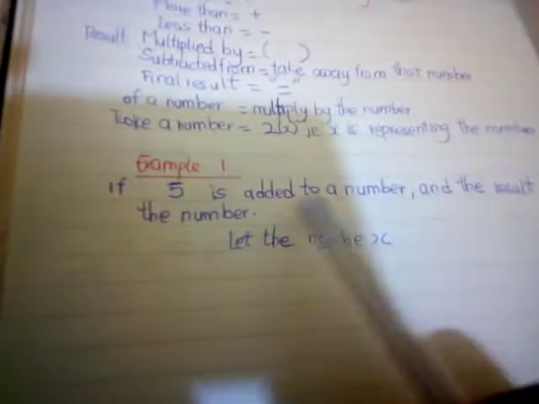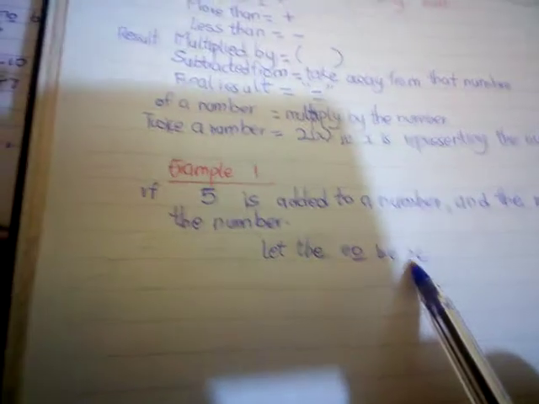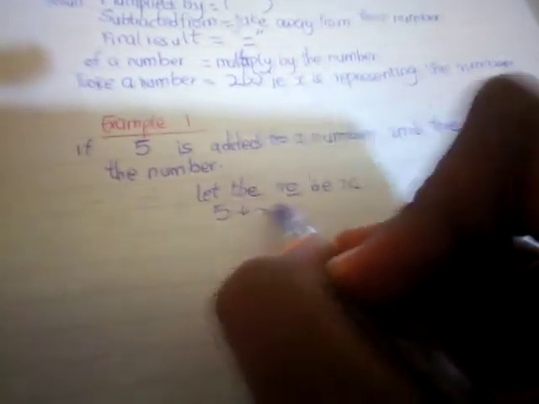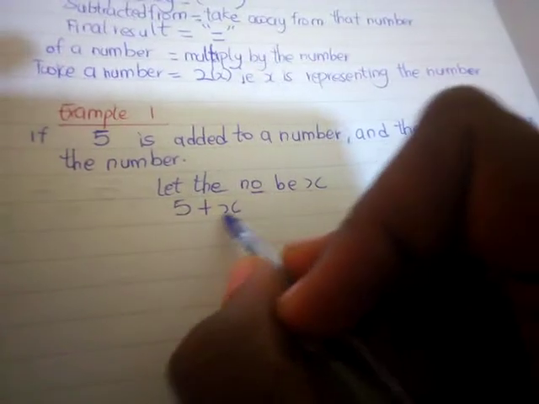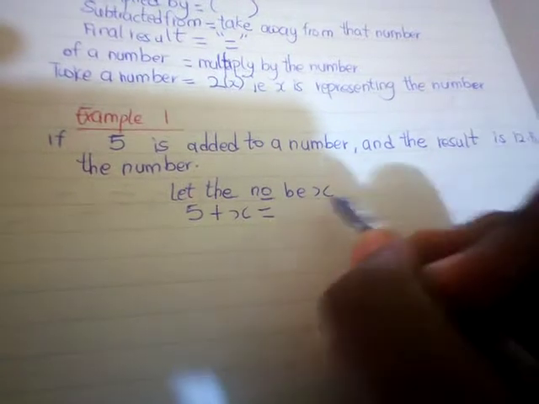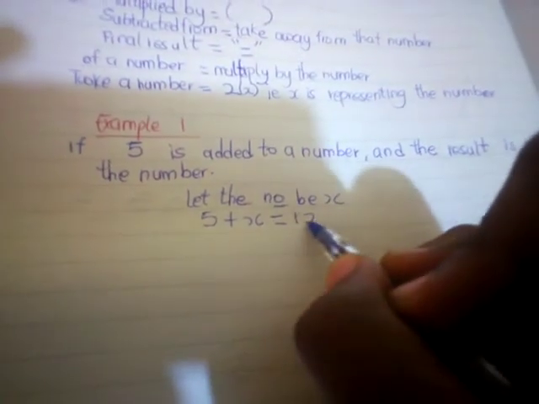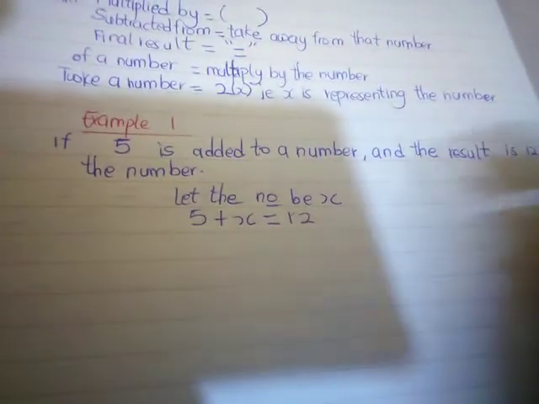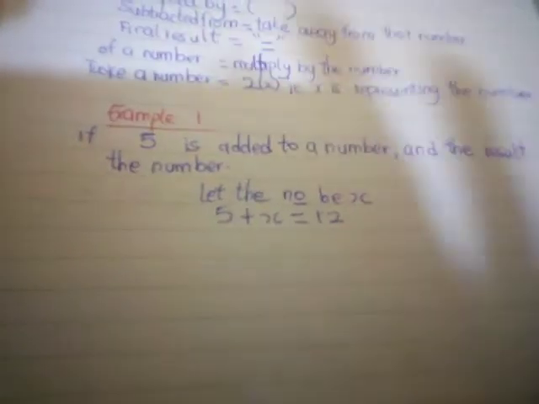You remember we said that added to means plus, and here it says 5 added to a number, and we represented the number with x. So here we're going to get 5 plus x, which is 5 added to a number, is equal to 12, because 5 is added to a number and the result is 12.